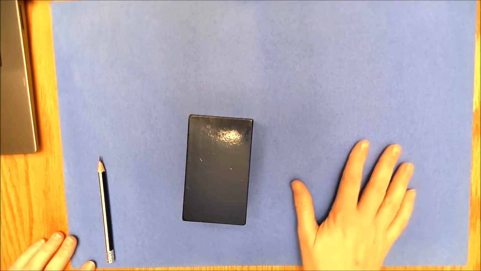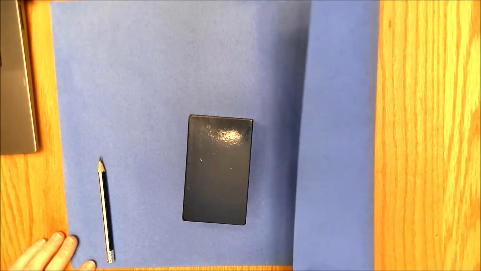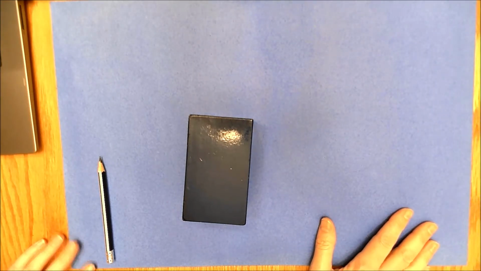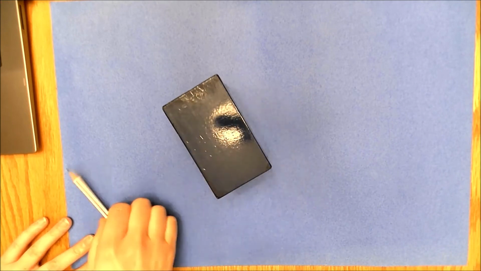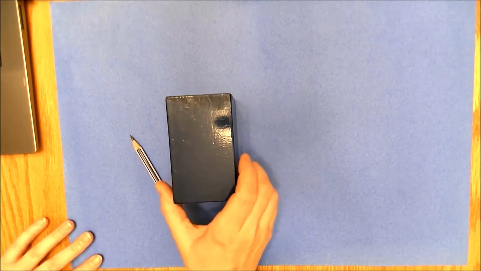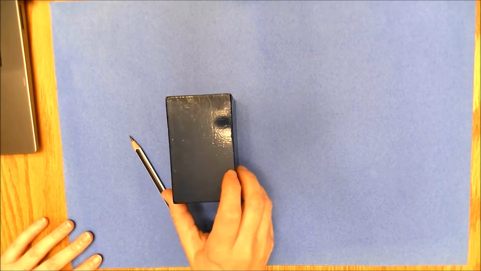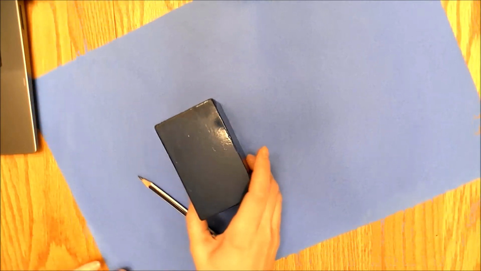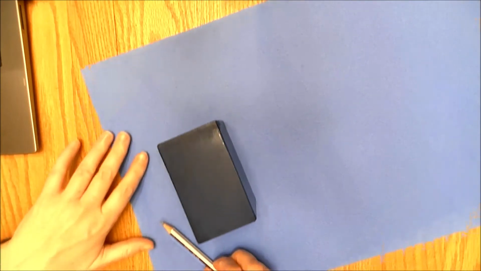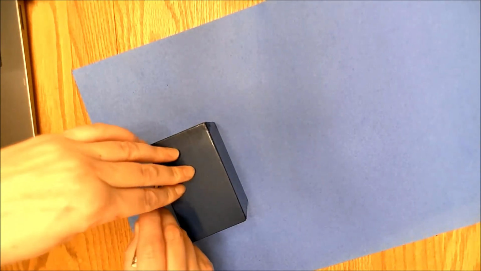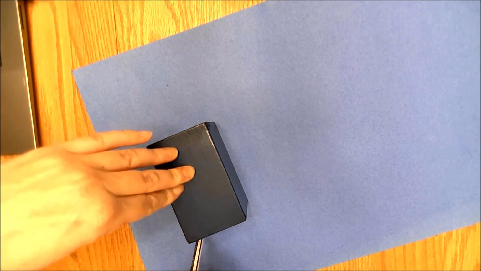Okay, so here we have a piece of construction paper. You can use whatever kind of paper that you have as extra paper. And here I have our rectangular prism, and I have a pencil. So what we're going to do is we need to make sure that we trace each piece of this solid. So I'm going to just move it over here, and I'm going to trace the part it's sitting on right now, the face that it's sitting on.